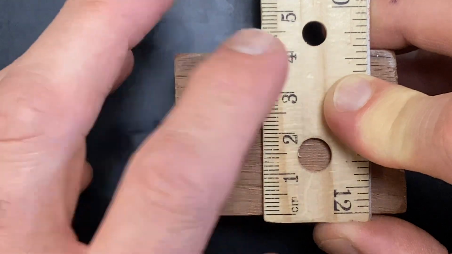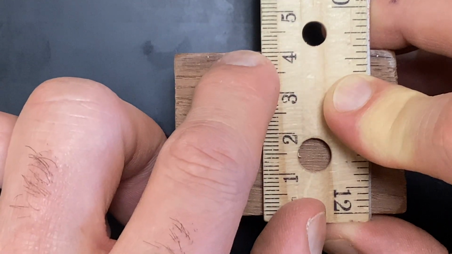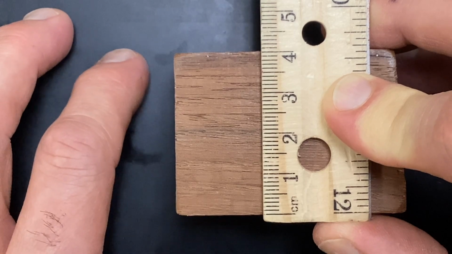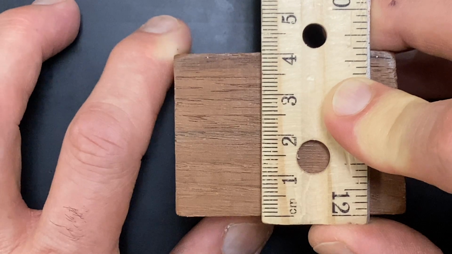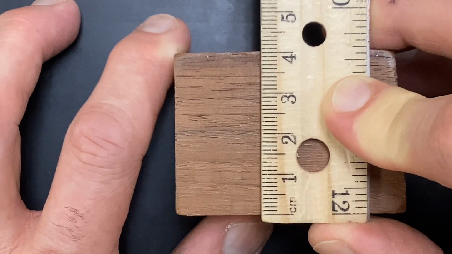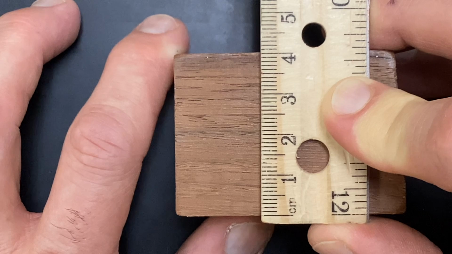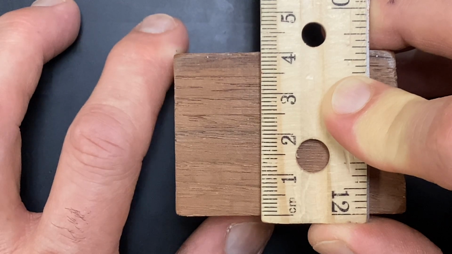I'm going up at the top. And you can see here, I am just a little bit past the 4 centimeter mark. So it's closer to me to 4 centimeters than it is anything else. So I'm going to go ahead and go with that. We're going to round to the nearest millimeter. So I'm going with 4 centimeters.